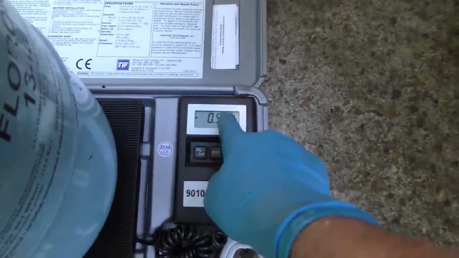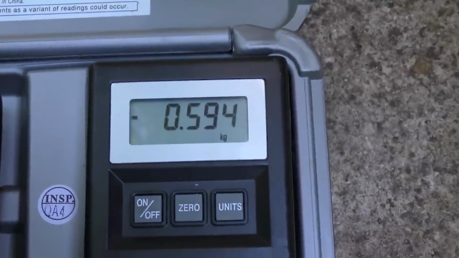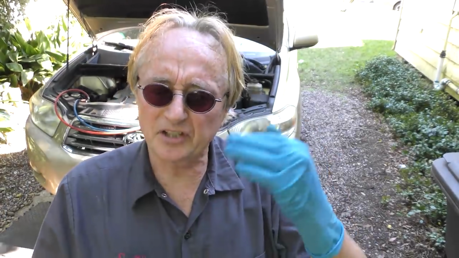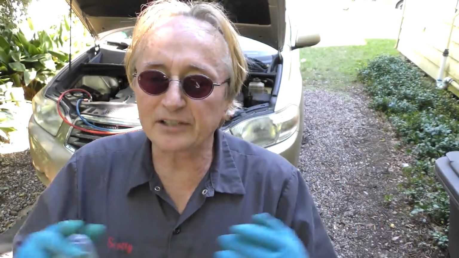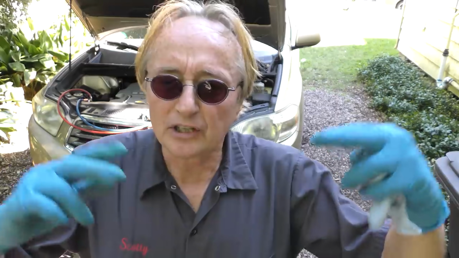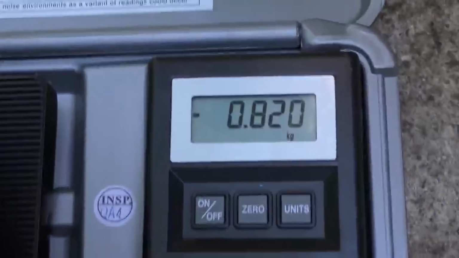Now have patience, because it can take a while until it's fully filled up, and this is 0.82. Realize I'm adding it as a gas. The tank is right side up. If I turn it upside down, it would add it as a liquid, which is much faster, but it's also dangerous. The liquid can get in there and bend the compressor. You always want to add it with just the gas, not the liquid. Yes, it takes longer, but it's more accurate and it won't damage anything. Yeah, here we go. 0.82.